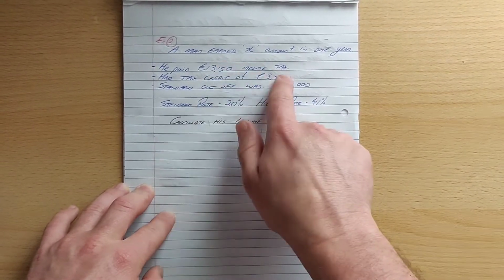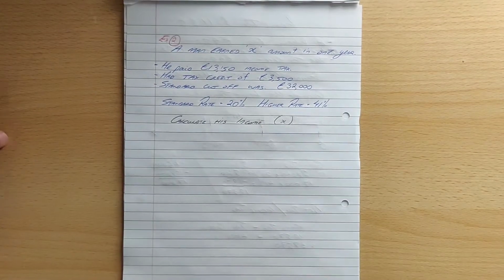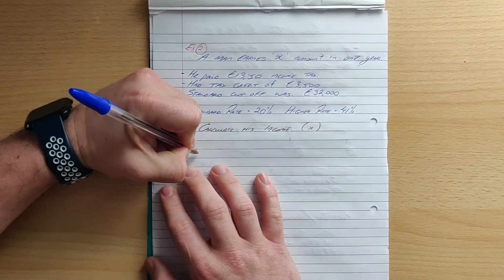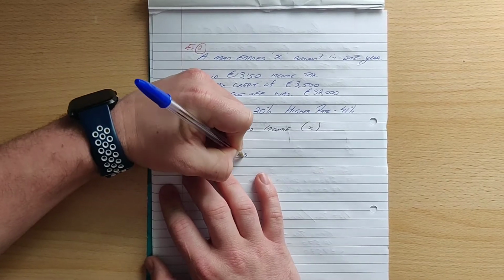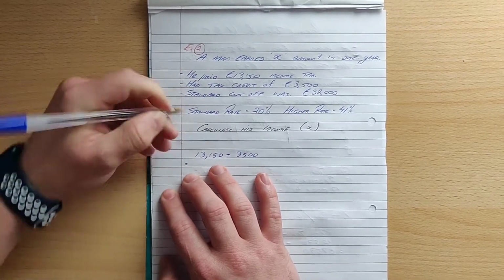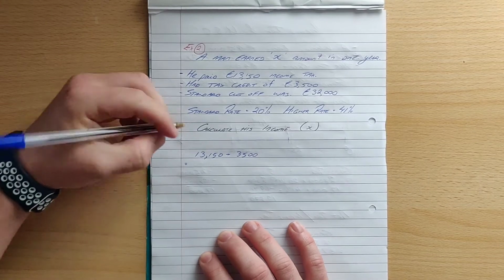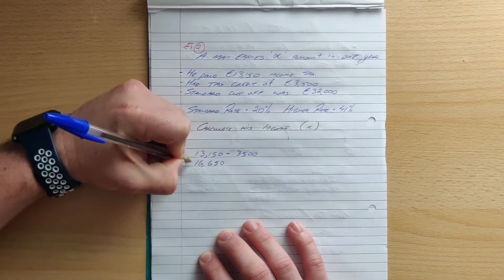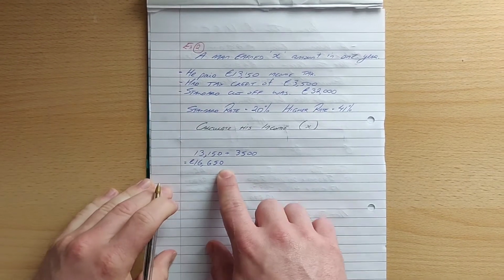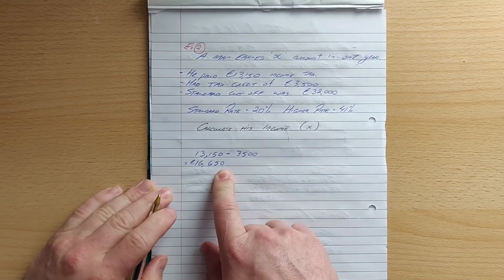So from these two numbers we can work out his gross tax. So it'd be 13,150 plus 3,500. That gives us a gross tax of 16,650. So that's how much tax he was supposed to pay.